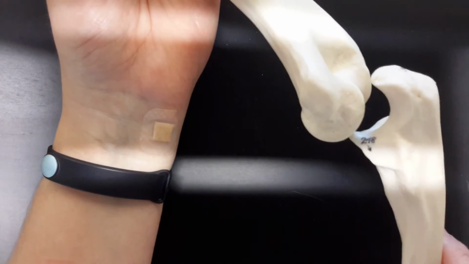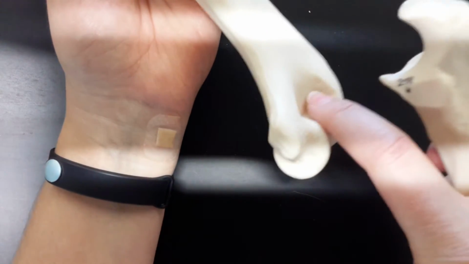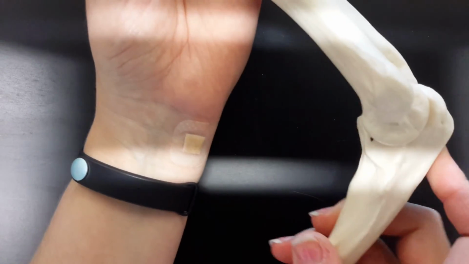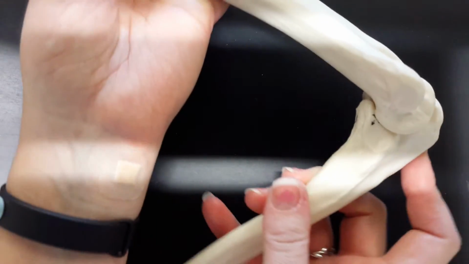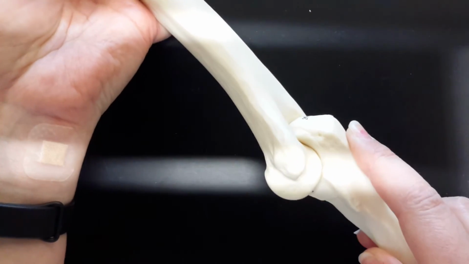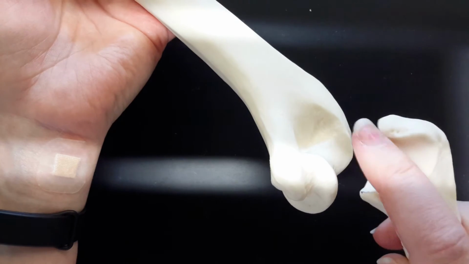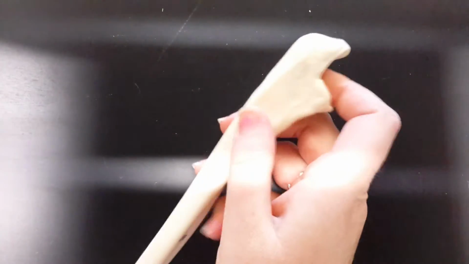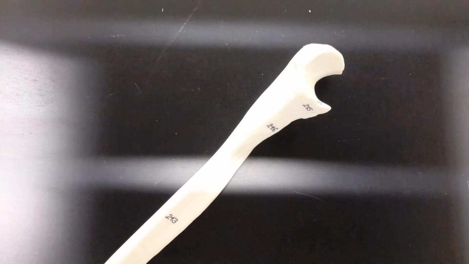So the olecranon process fits into the olecranon fossa. The trochlear notch rotates on the trochlea. Okay, so we get our hinge, and we can't go past that point because the olecranon process sticks there, and it's as far as it goes. Okay. It's kind of cool. All right.